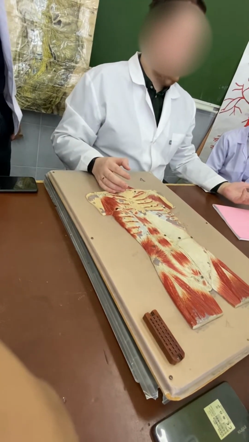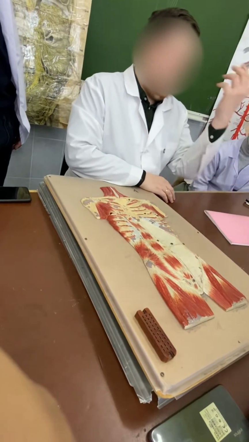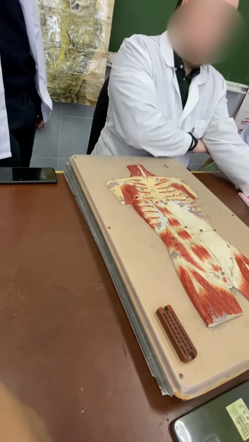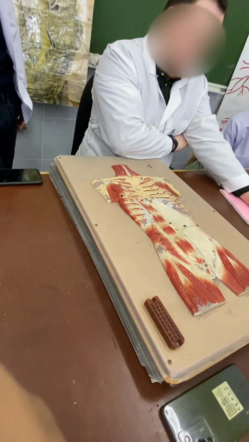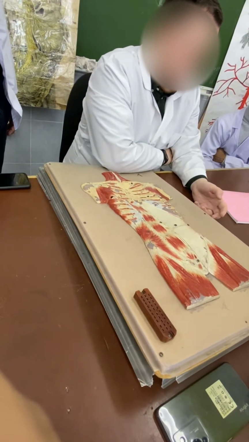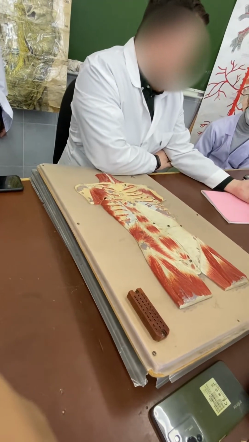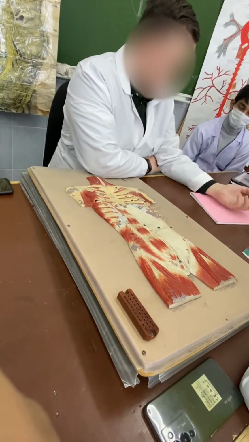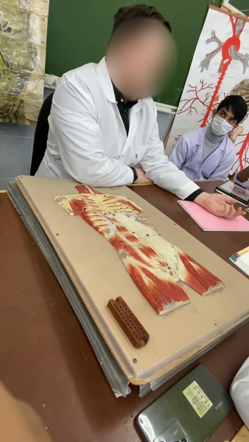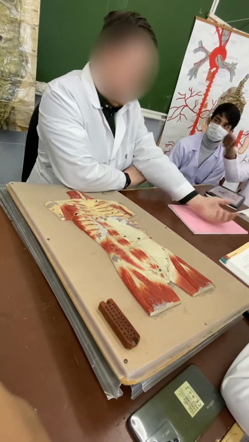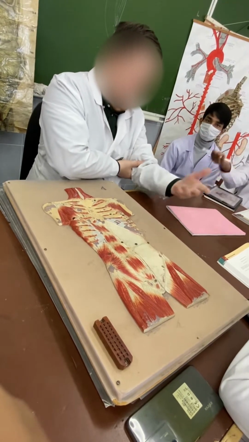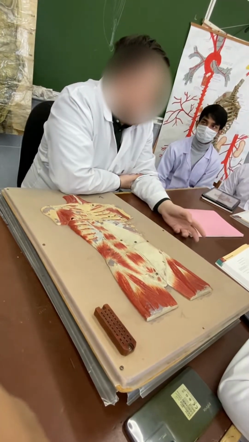For example, when I flex my forearm, it means that the tone of my flexors is more than the muscle tone of my extensors. So you can't flex your forearm and extend it with one muscle. You have a muscle for flexion and a muscle for extension. For example, your biceps flexes it, your triceps extends. And the same with most of them.